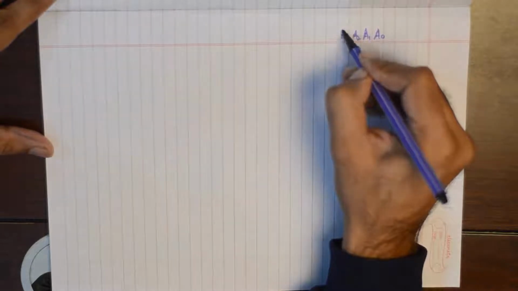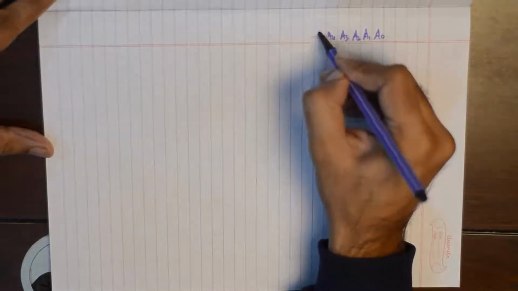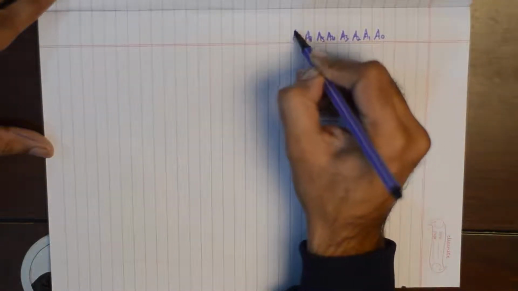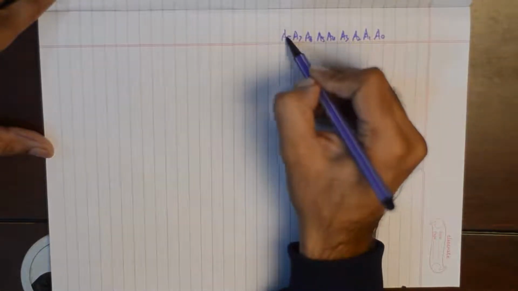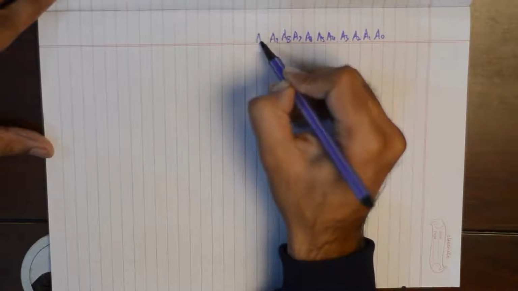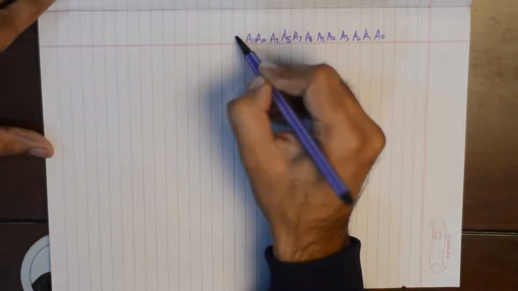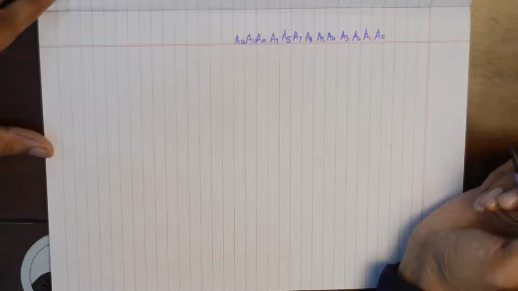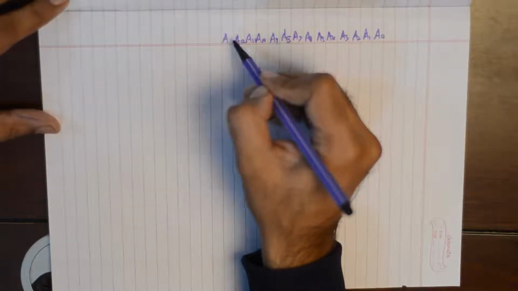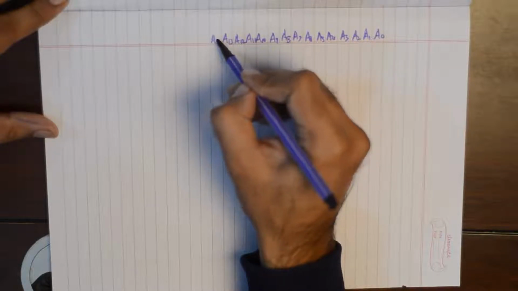we write down all the address lines. These 13 address lines are directly connected to the memory, and then we have 13, 14 and 15.